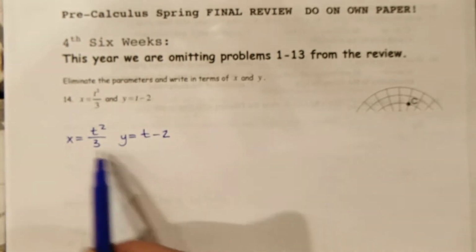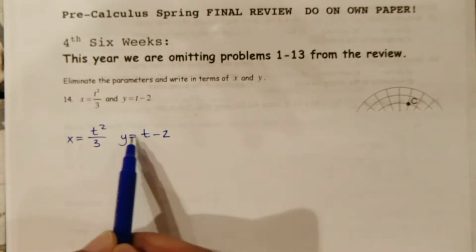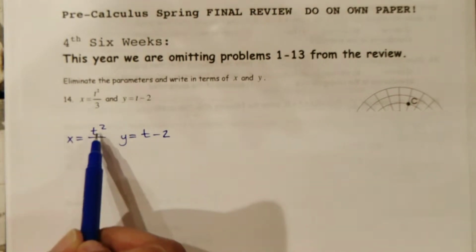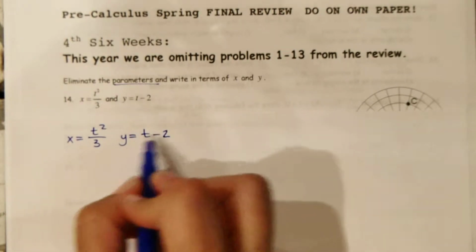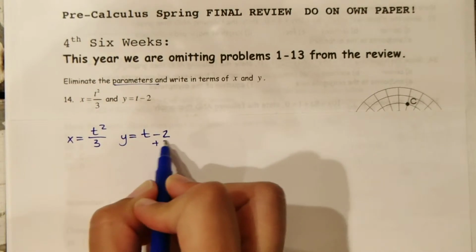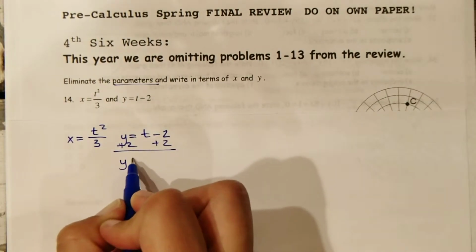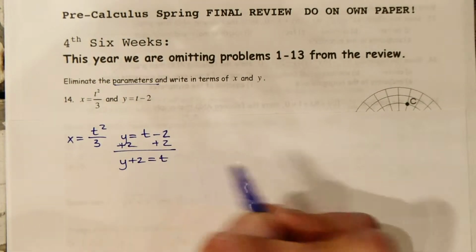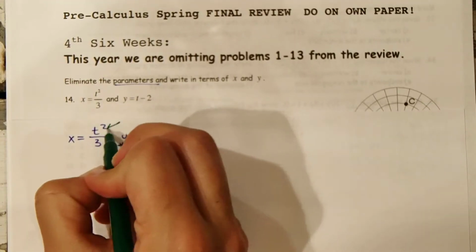So you always want to look for some way you can substitute into this function, or into the x if there's no x here. So we're trying to substitute in for t. We're eliminating the parameters. So I'm going to rewrite this as, I'm going to add 2 and add 2 and say y plus 2 equals t. Now I can take y plus 2, because I know it equals t, and substitute it in here.